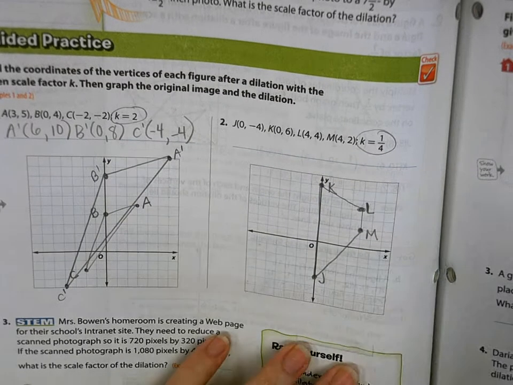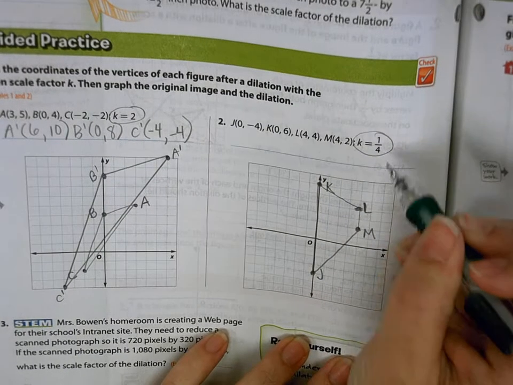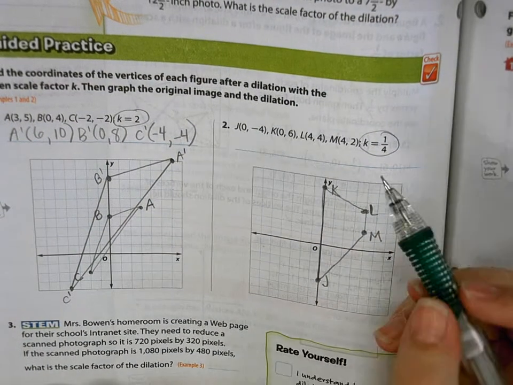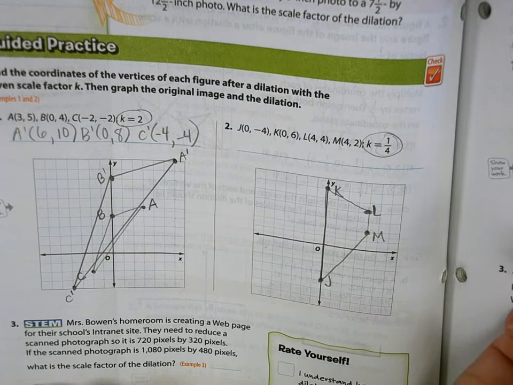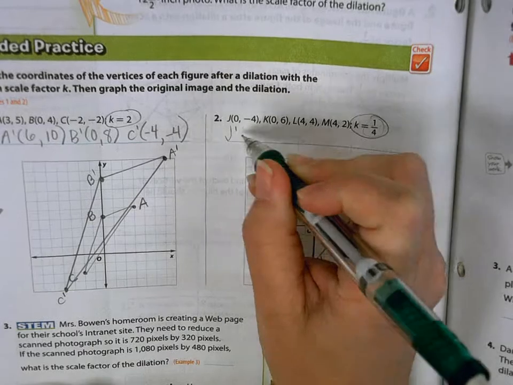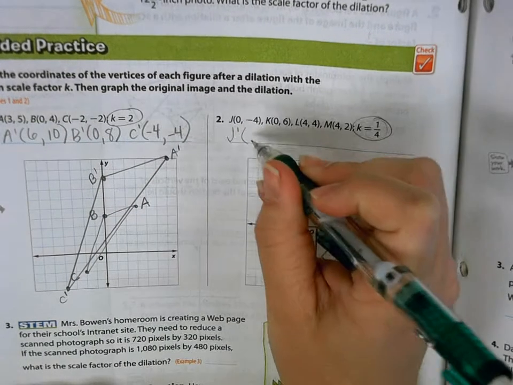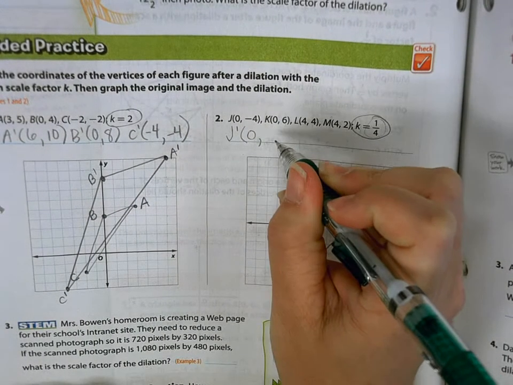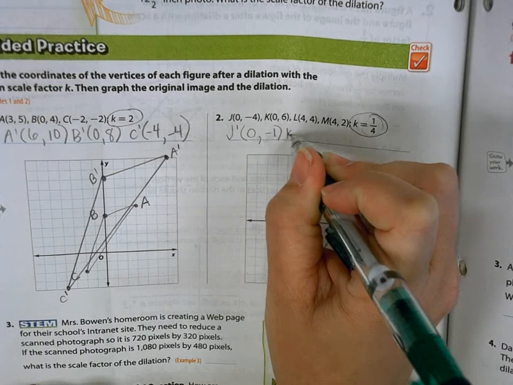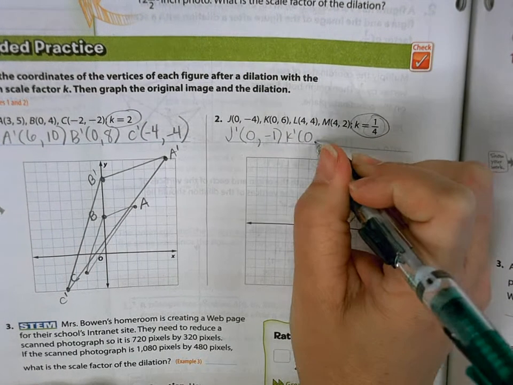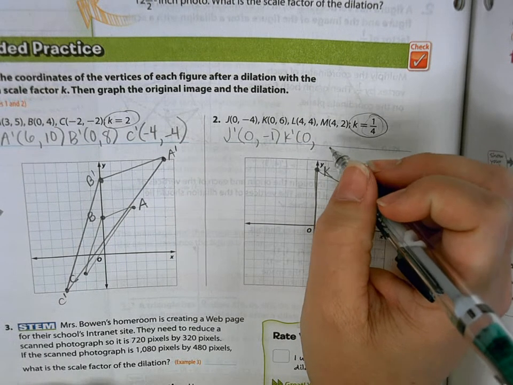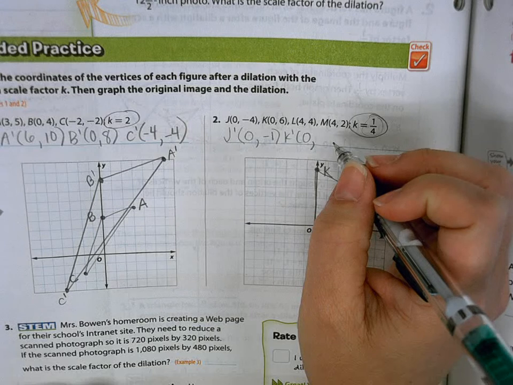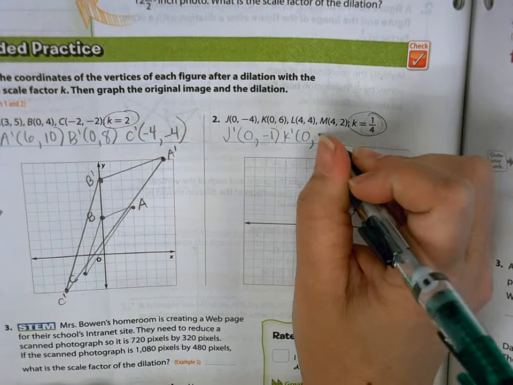All right, so how do we figure out the new coordinates? We know it's going to be smaller. So we take the 1/4, and you could multiply it through, or you could just divide by 4. Dividing by 4 is pretty easy, right? So what's J prime? What's 0 divided by 4? 0. And negative 4 divided by 4? Negative 1. K prime, we're going to have 0 and 6 divided by 4. Anyone know what that would be as a decimal or as a fraction? 6 over 4 is 3 over 2, right? So that's just 1.5.